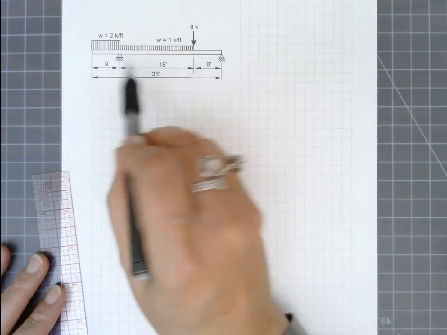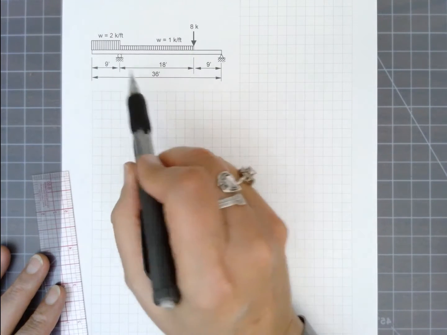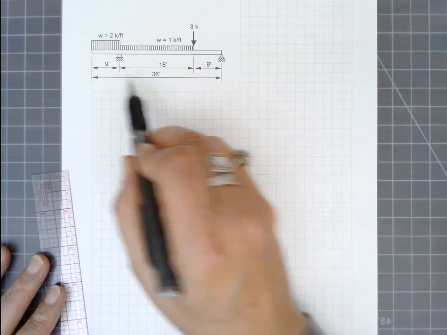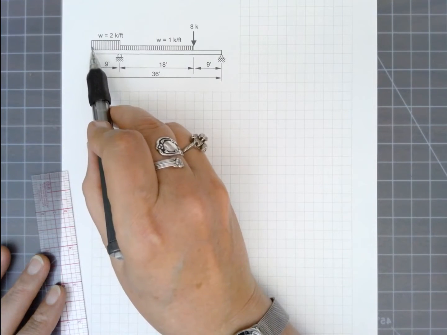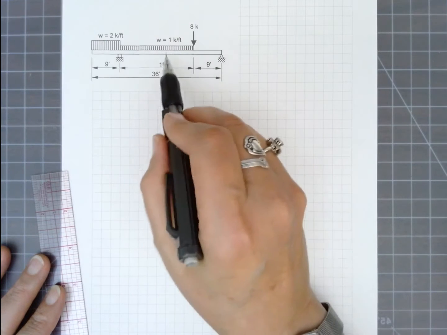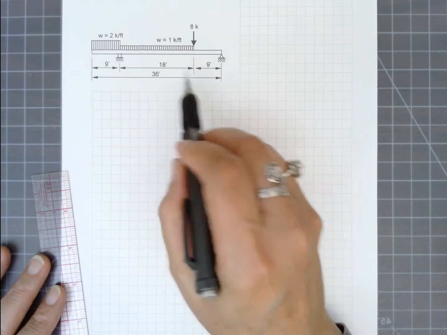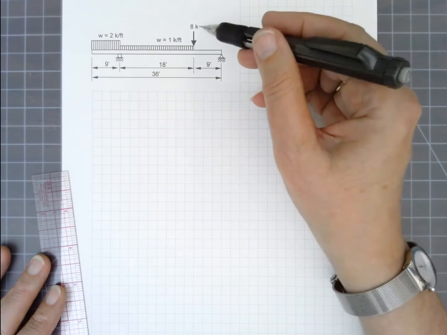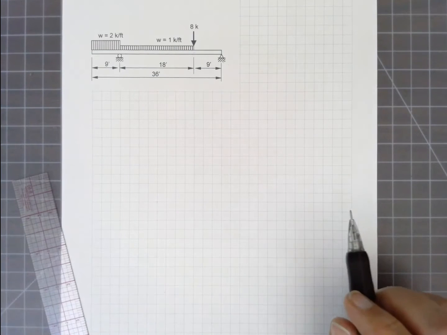First off, we have a simply supported beam with a cantilever overhang. It's supported on a roller on the left hand, 9 feet from the free end, and on a pin on the right end. 2 kip per foot continuously uniform load across the 9-foot cantilever, 1 kip per foot over the 18 feet, 2/3 of the beam on the simple span portion, and an 8 kip load 9 feet away, 1 kip per foot on the middle part.